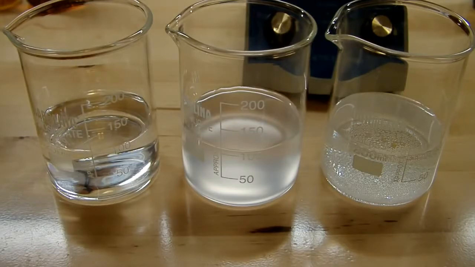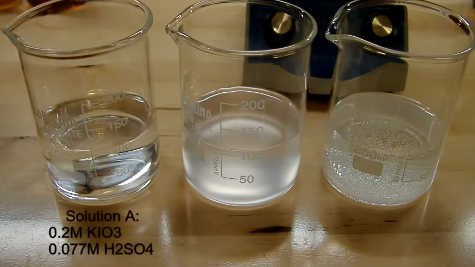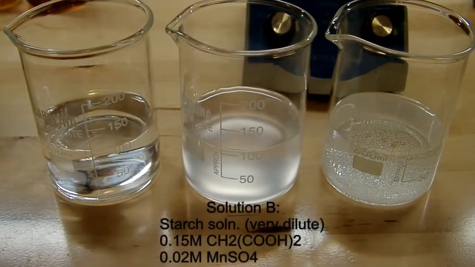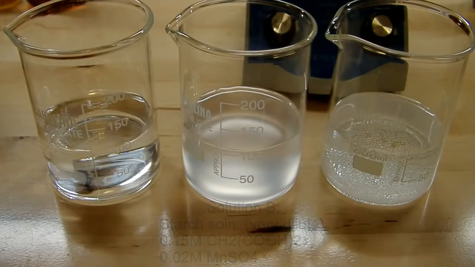So this involves 3 separate solutions that I've already made here. I didn't film me actually making them, so you just have to take my word for it that this is what they are. Solution A on the left here is 0.2 molar in potassium iodate and 0.077 molar in sulfuric acid. Solution B is a starch solution that's 0.15 molar in malonic acid and 0.02 molar in manganese sulfate.